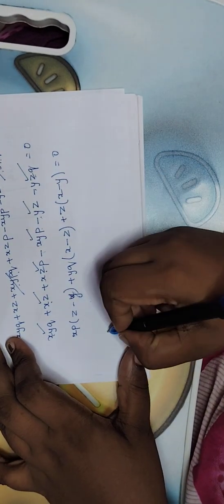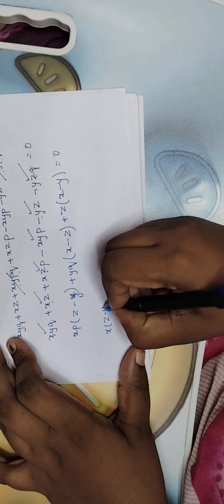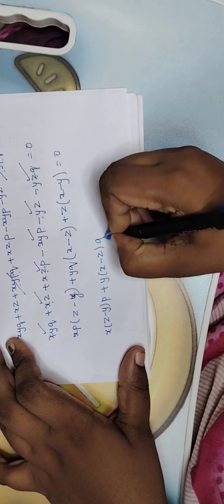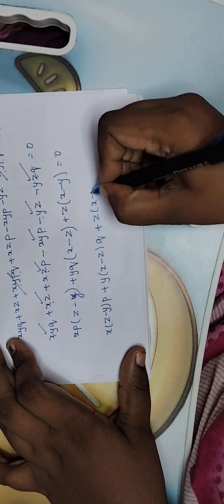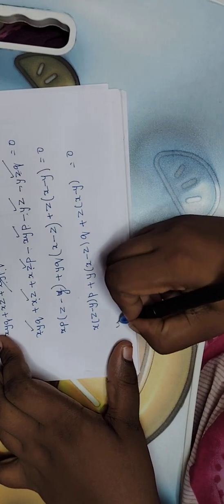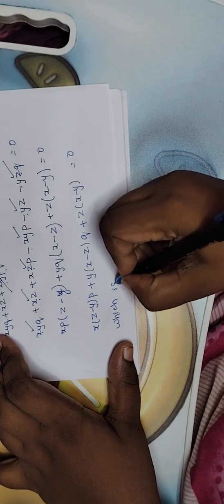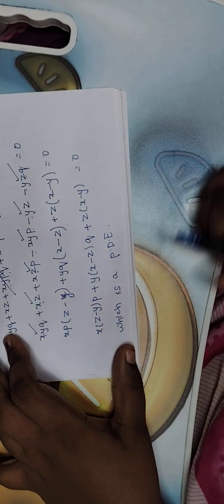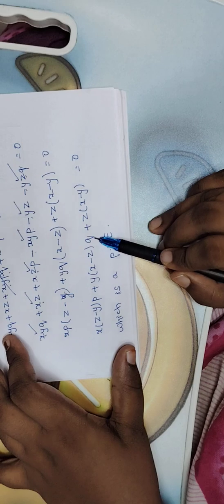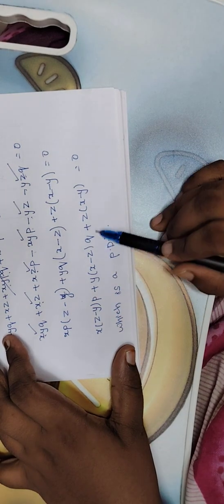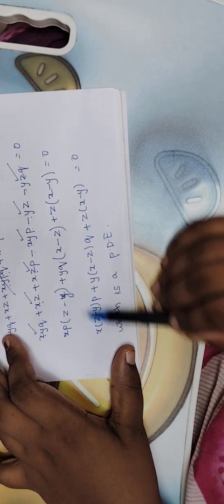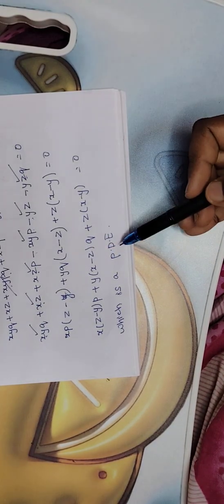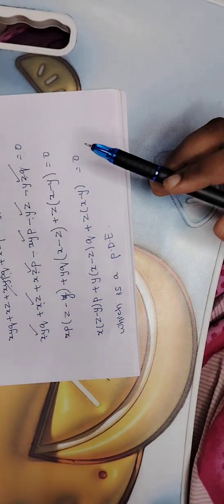So I am rewriting this term. So x into (z minus y) into p plus y into (x minus z) into q plus z into (x minus y) equal to 0. So this is my partial differential equation. This is a PDE. How am I saying that this is a PDE? Because we have the partial derivatives p and q here. So p and q are the partial derivatives. An equation which contains partial derivatives is said to be a partial differential equation. So this is my partial differential equation. Hope you understand. Thank you so much.